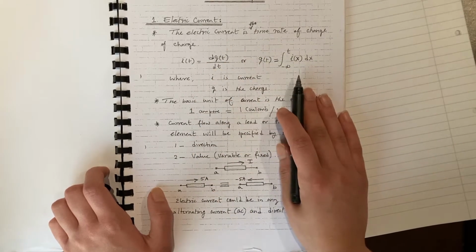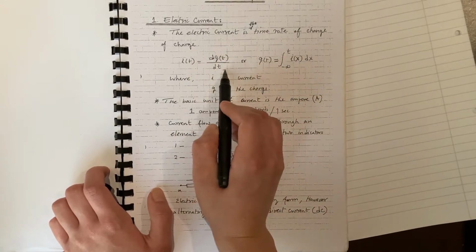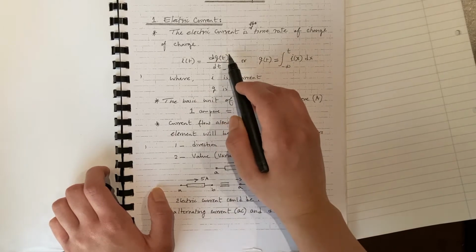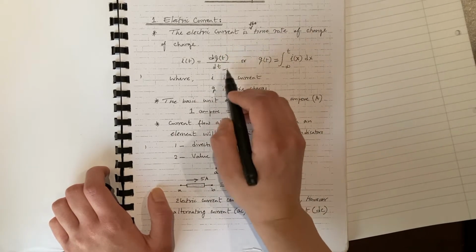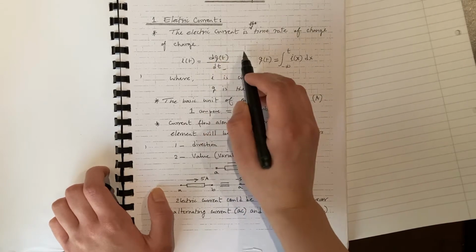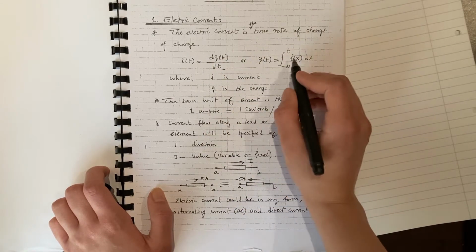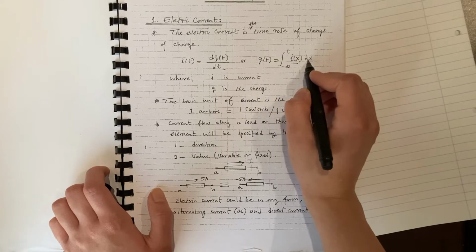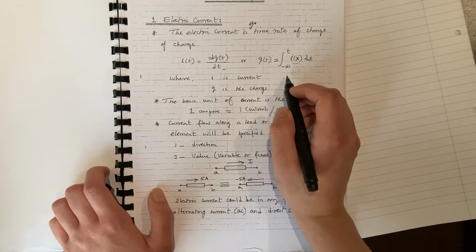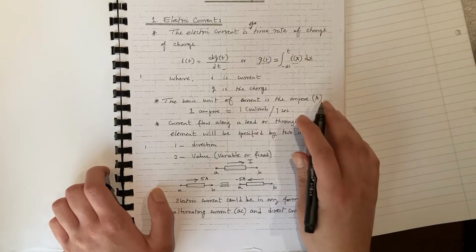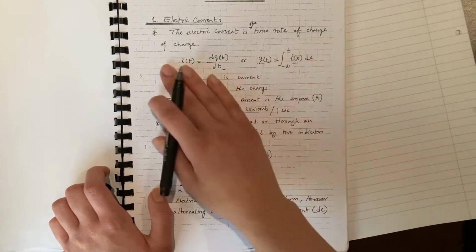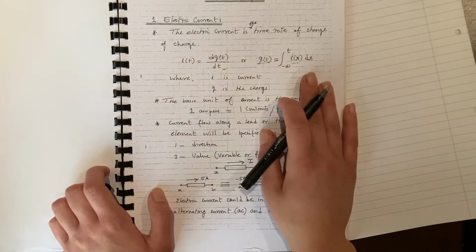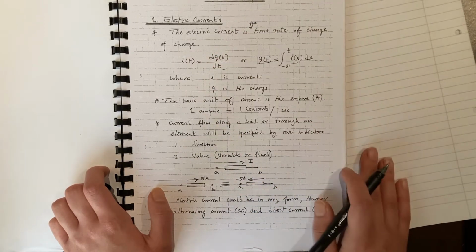The charge is a function of time, and how much it's changing with respect to time is basically the current. So as you can see right here, you can infer that you can get back the charge by integrating this current with respect to time. If you integrate the current with respect to time, then you will get back the charge. So yeah, this is basically the most important concept to gain from this topic.